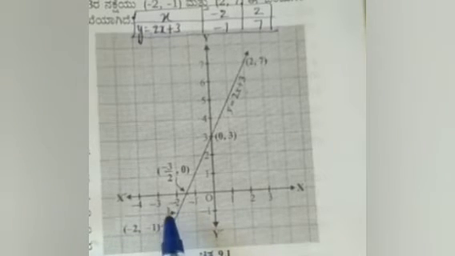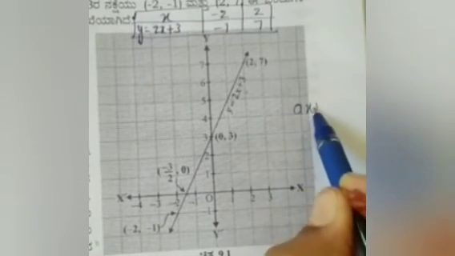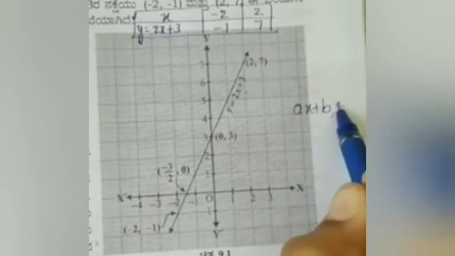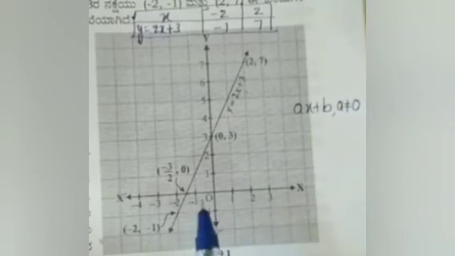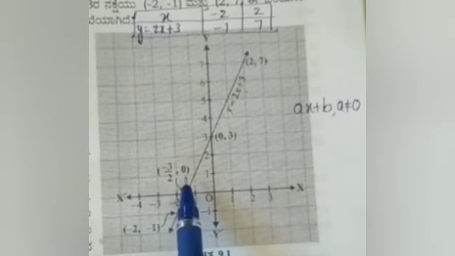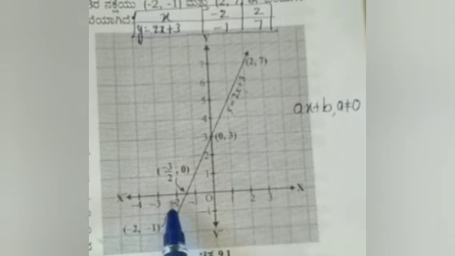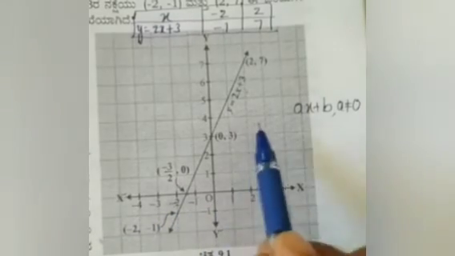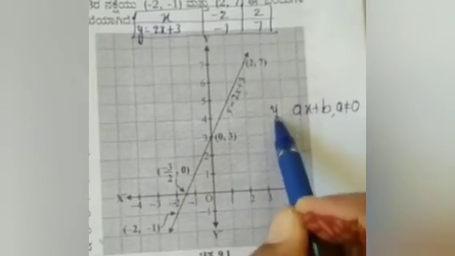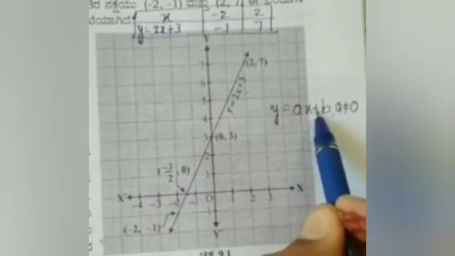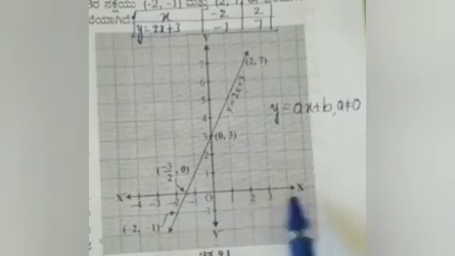Therefore, the linear polynomial ax plus b, where a is not equal to 0, has exactly one zero, namely the x coordinate of the point where the graph of y is equal to ax plus b intersects the x-axis.